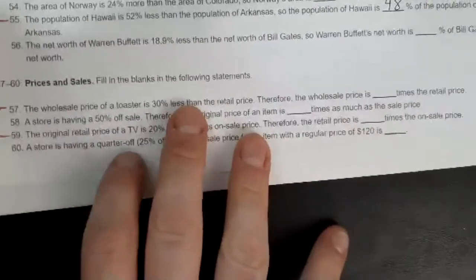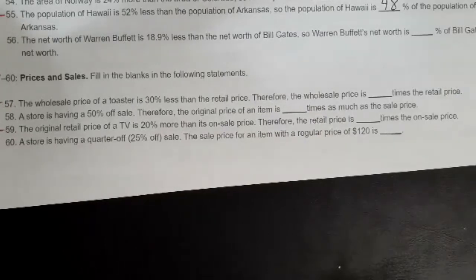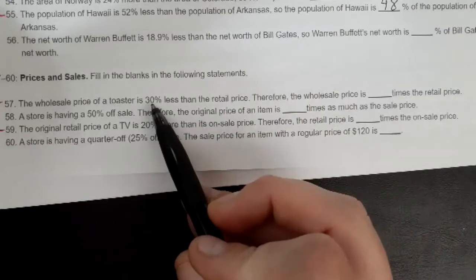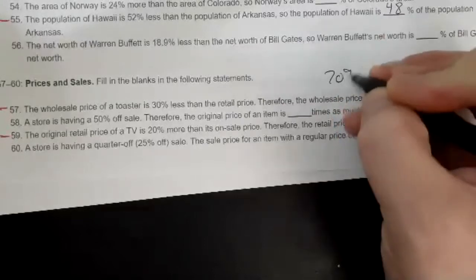Okay, so 57, the wholesale price of a toaster is 30% less than the retail price. Therefore, the wholesale price is blank times the retail price. Are they looking for the percent in these ones, or what are they looking for? What percentage would it be? 75? 30? Oh wait, 70. 70 sounds better. So 70%.